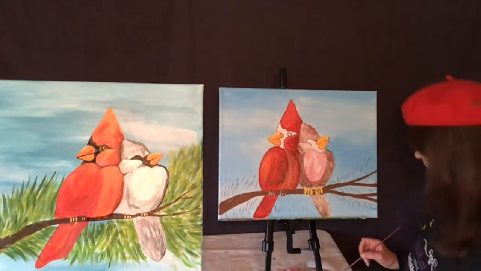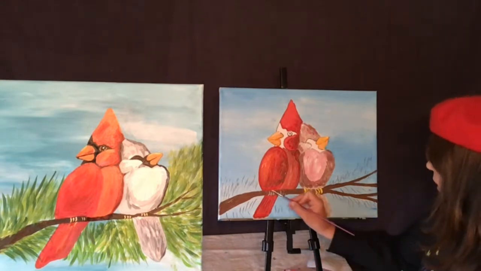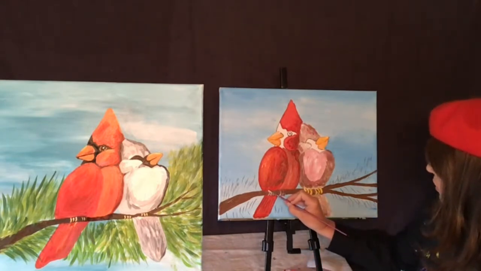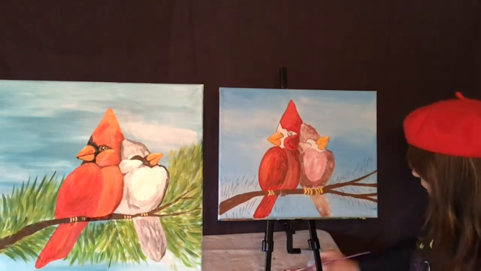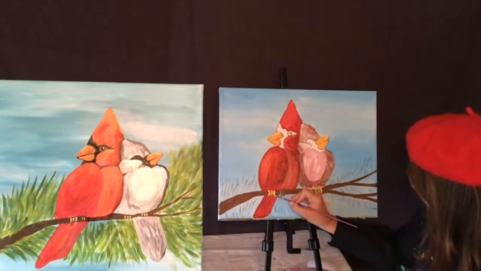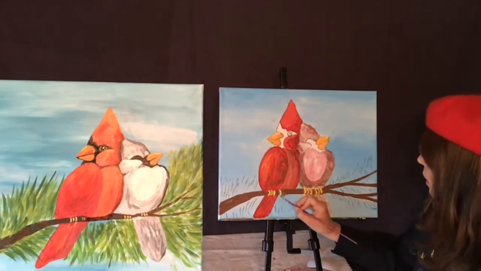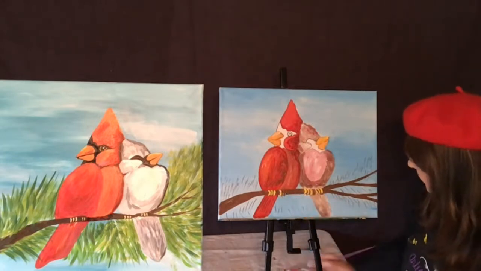And I got to do the other guy's feet, right? Did we come up with names for our cardinal? So this is going to be Carl the cardinal. Does that look like a Carl? Carl and Chloe.